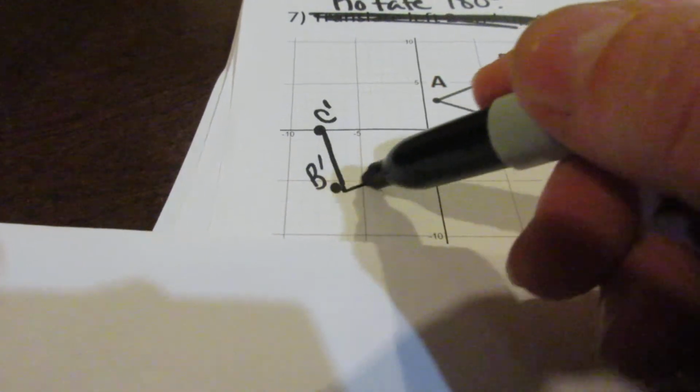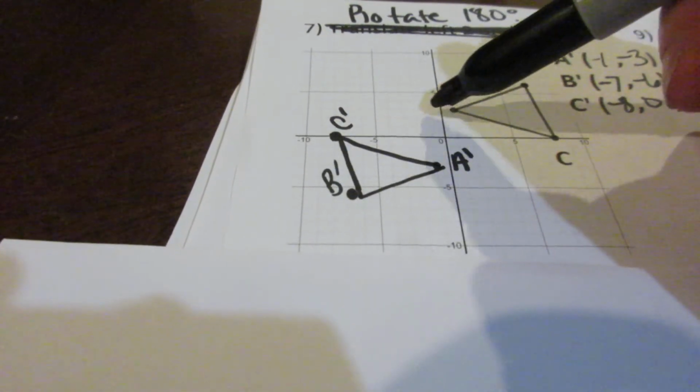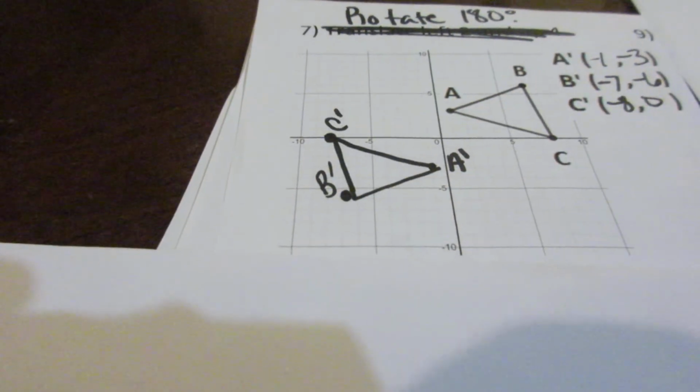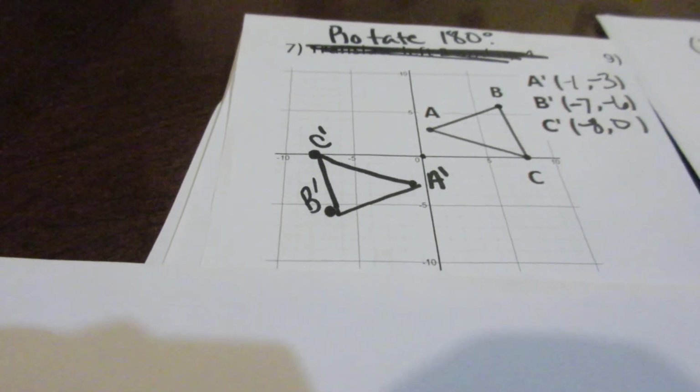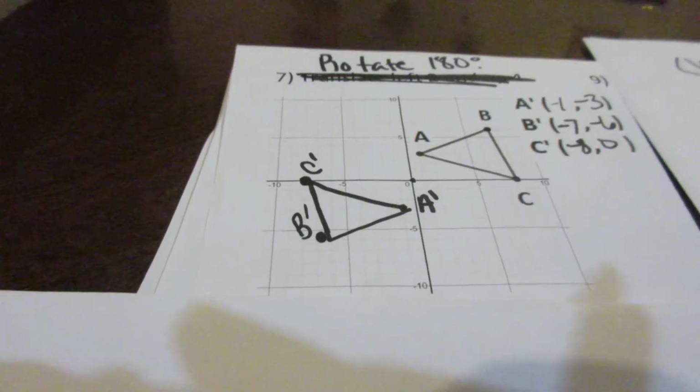And our last step is to connect the vertices to form our triangle, and you can see that each point moved halfway around a circle that was centered at the origin. And that is all that you need to do to perform a 180 degree rotation.